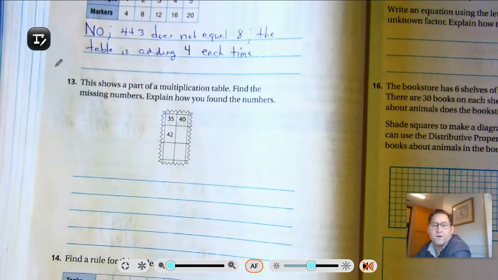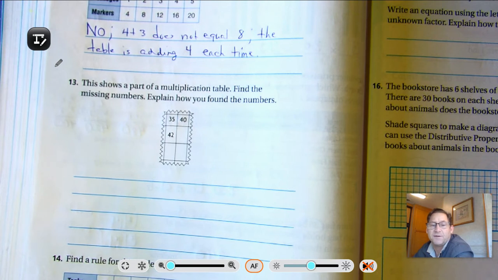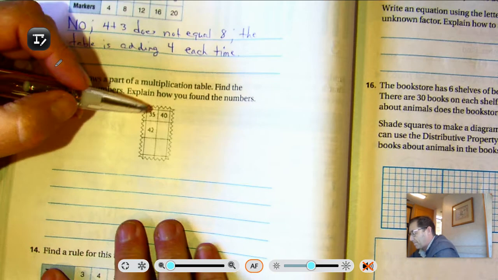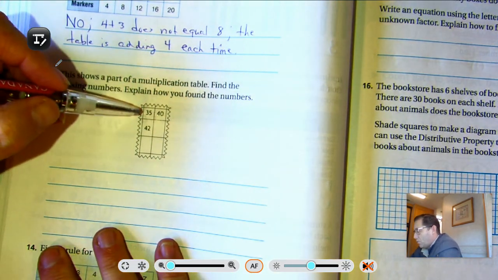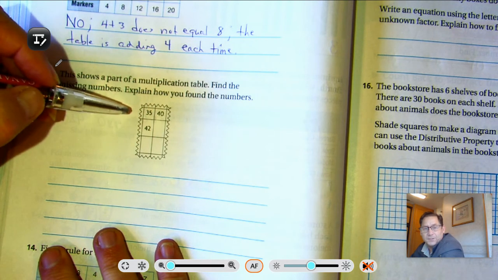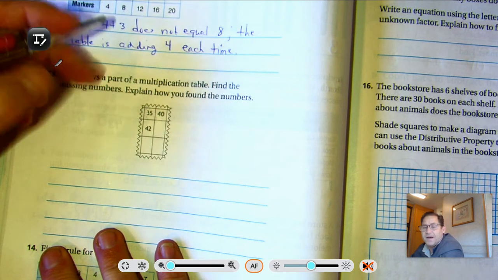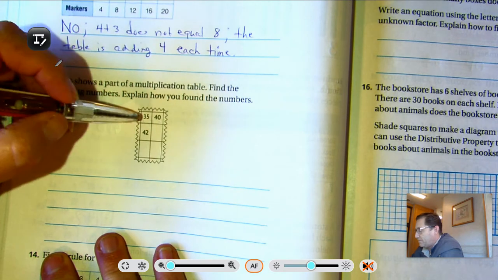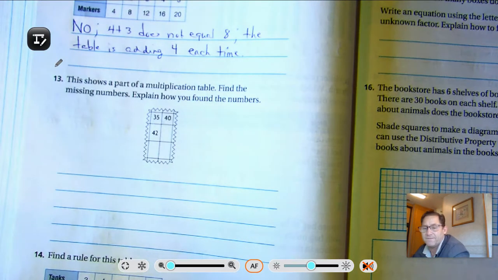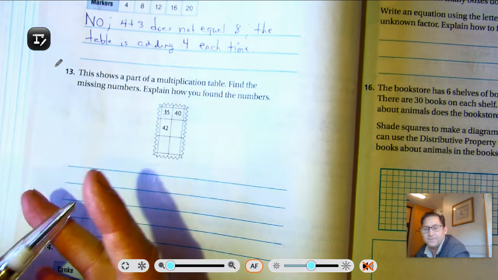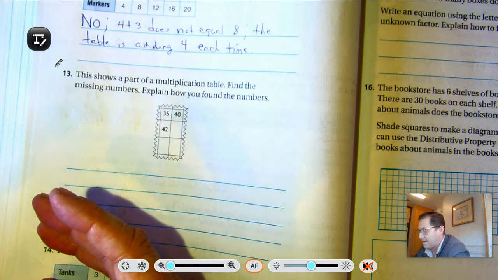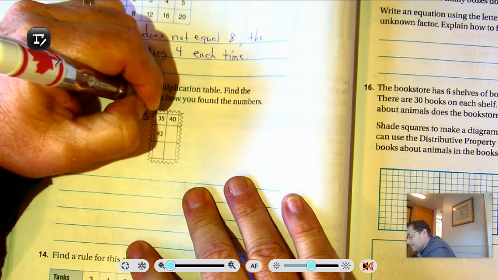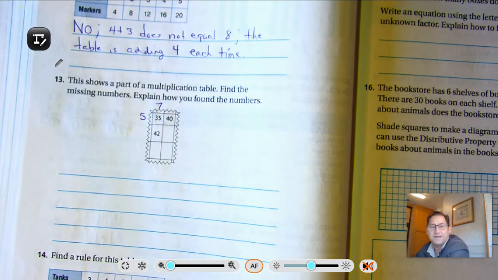13. This shows a part of a multiplication table. Find the missing numbers and explain how you found the numbers. All right. So what numbers multiplied together give us 35? Well, I know that if a number ends in 5, that it's going to be multiplied by 5. So let's see. 5, 10, 15, 20, 25, 30, 35. So 5 times 7. Okay, 5 times 7 is 35.